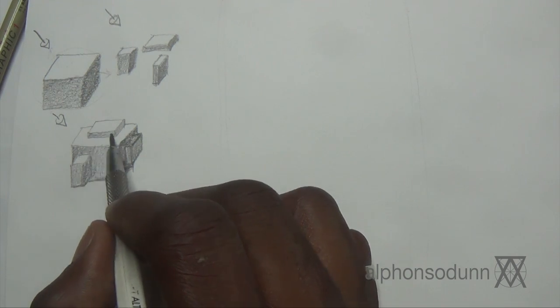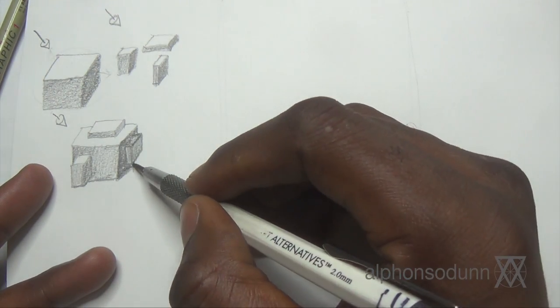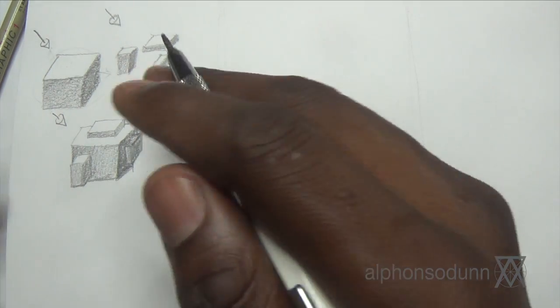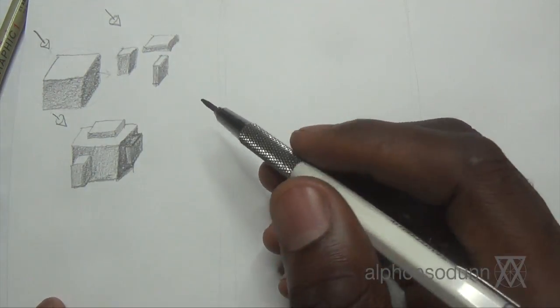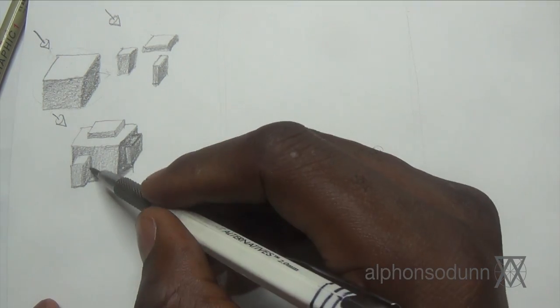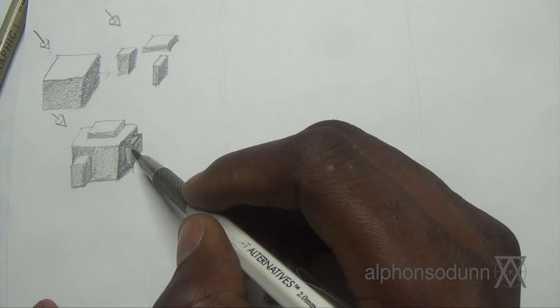I just made it a gray, and this is a gray. Because, yes, this side is facing away, but it won't be as dark as this, because overall it's getting a lot of light on the top, being on the top of the form. So it won't be as dark as this. In other words, I'm thinking about what's going on in the larger mass when I do these smaller forms.